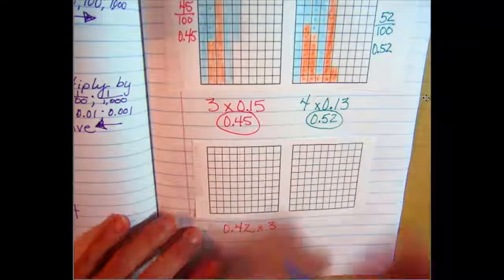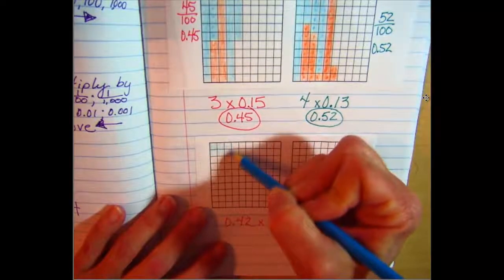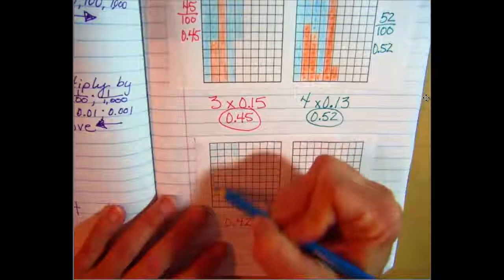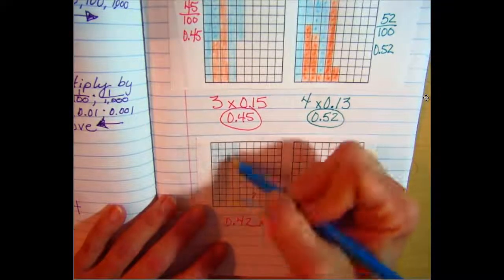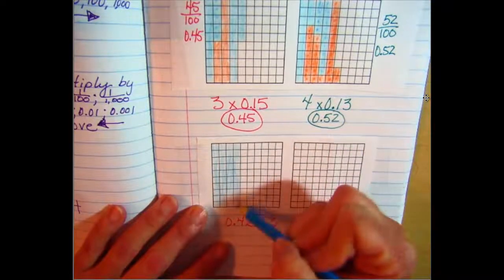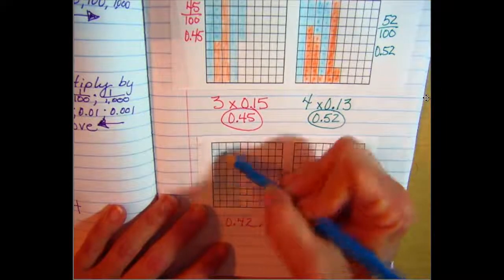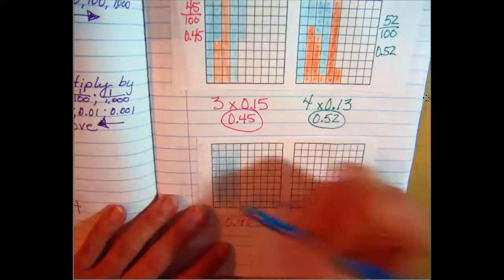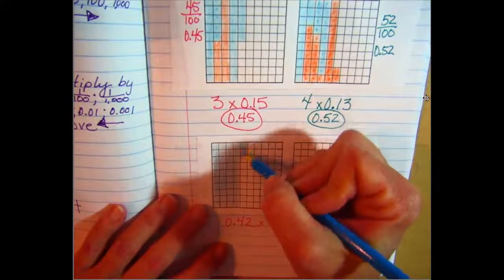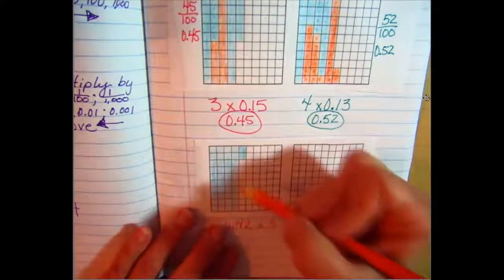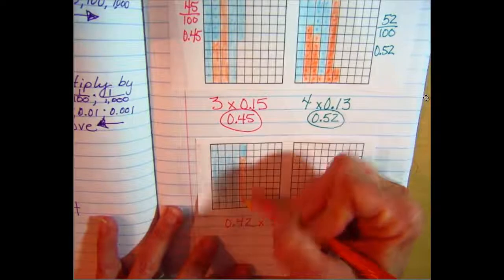So I'm going to start with one of my colors, and I'm going to color in 4 columns. 1, 2, 3, 4. And when you're doing the larger numbers, it's easier to color in bigger chunks because you can just count your columns of 10. I need 4 columns of 10 plus 2 more. Now I'm going to switch to my other color. There's 8 on this column left.